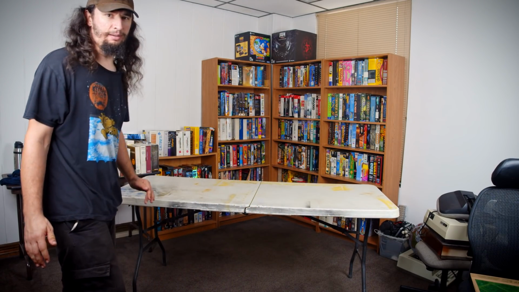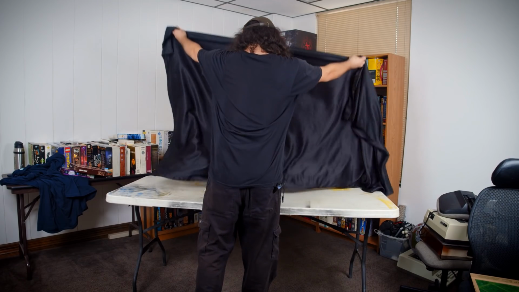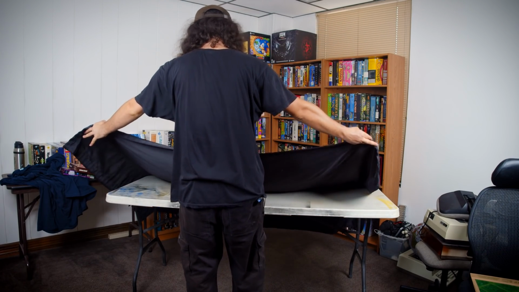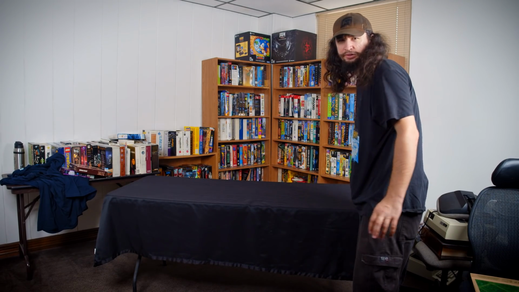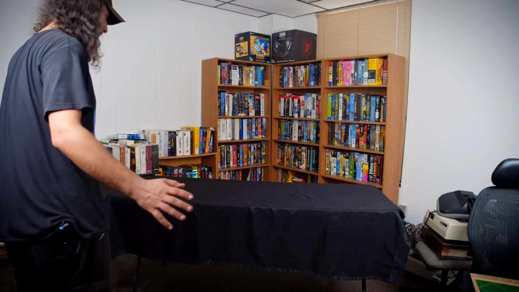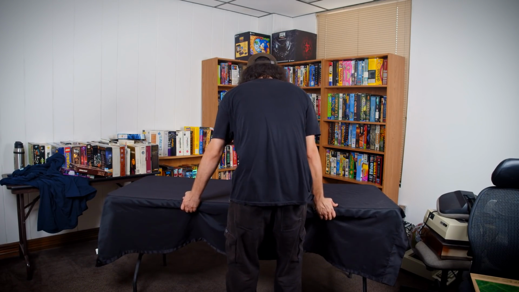Okay, that is a lot of table for that. Let me get the black curtain thing. Okay, that'll work. Okay, so that's not gonna look too bad. That gets this farther out.